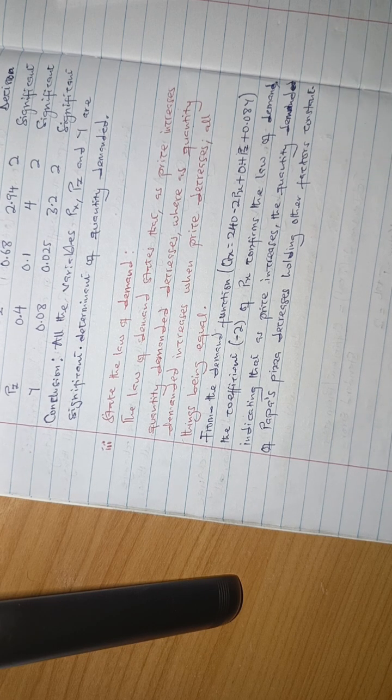All right, so now let's move to the next question. The next question states: state the law of demand. Explain how the estimated demand equation confirms or rejects the law of demand. So yes, this confirms the law. So then we are good to go. So we should find an expression. The next question: find an expression for quantity demanded in terms of price.